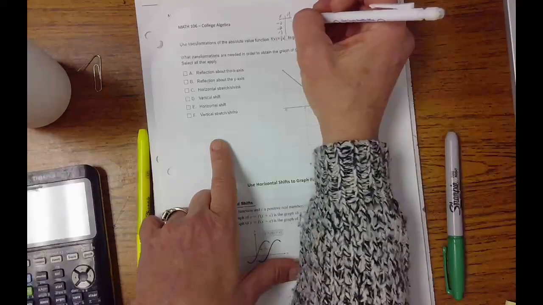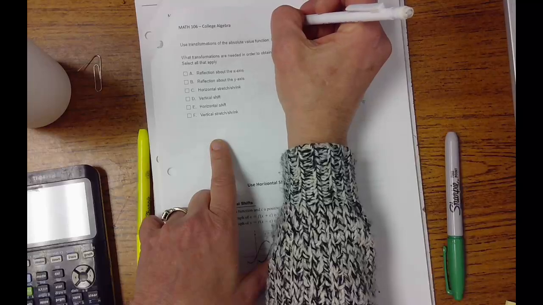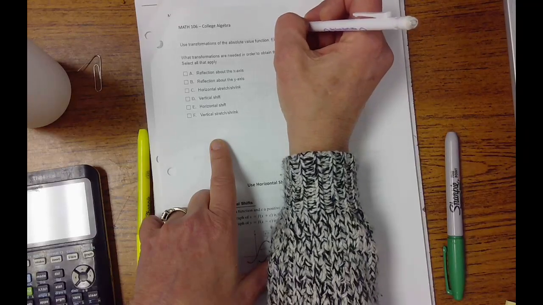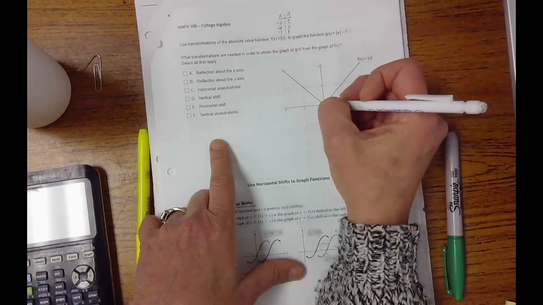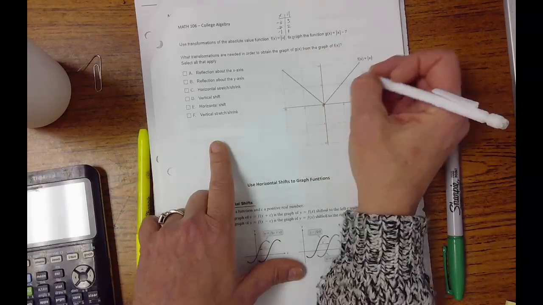When I take the absolute value of -3, I'm going to get 3. The absolute value of -2, I'm going to get 2. The absolute value of -1 is going to be 1. Of 0, it's going to be 0. And then it's going to continue in that same direction. So that's why it creates that V shape.